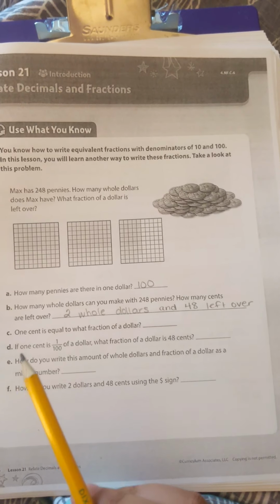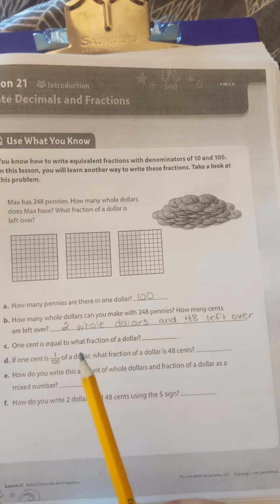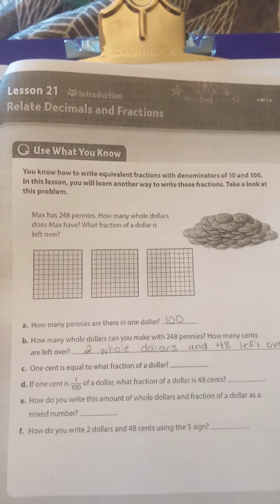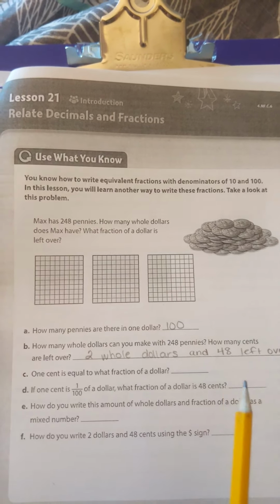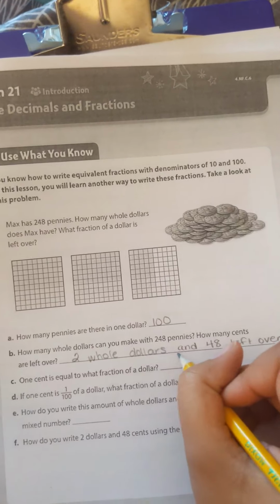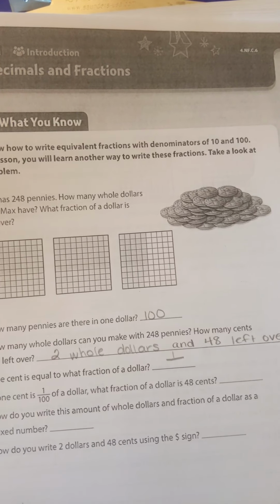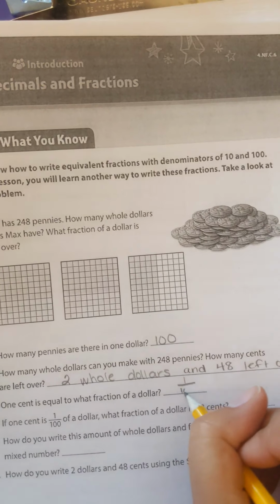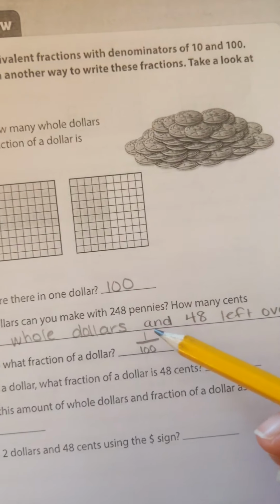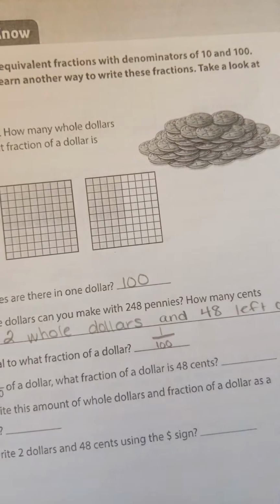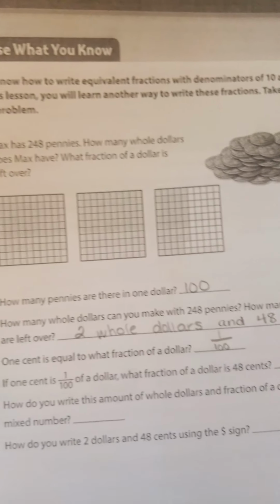So we know that 1 cent is equal to what fraction of a dollar? Well, think about it. 1 cent out of how many cents make a dollar? Hopefully you said 100. So 1 cent is 1 out of 100 cents that we need to make a dollar.